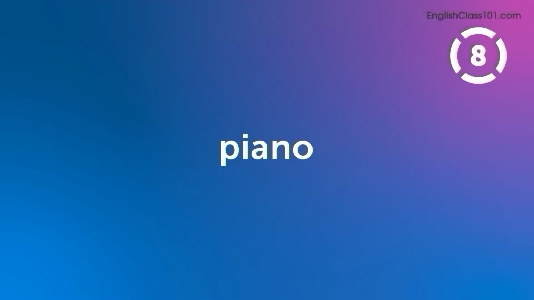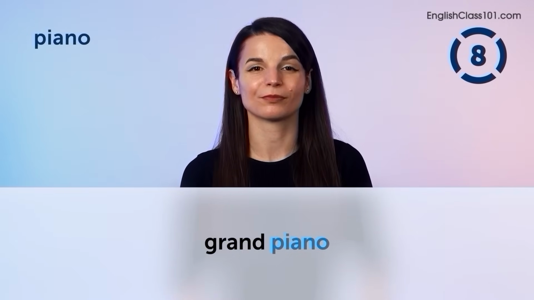Next is piano. A piano is a musical instrument. This is a noun. A piano is a very large, usually, instrument that has 88 black and white keys, and we play by moving our hands in this motion. A piano can be very, very big, like the ones you see in concert halls, and we can also have digital or electric pianos, which many people have in their homes. Here's an example expression. Grand piano.